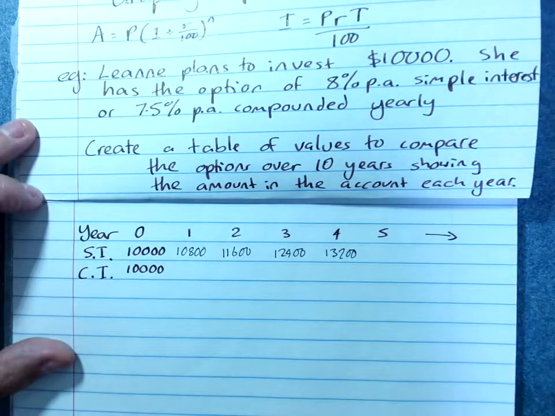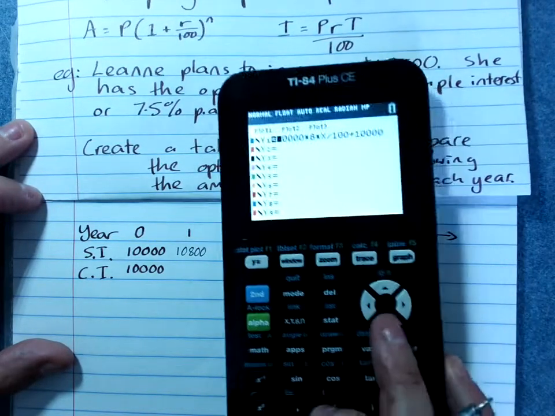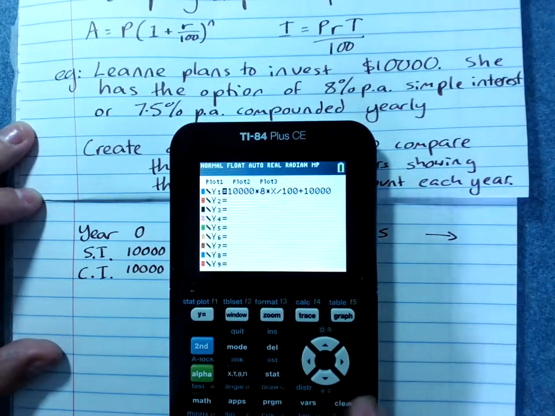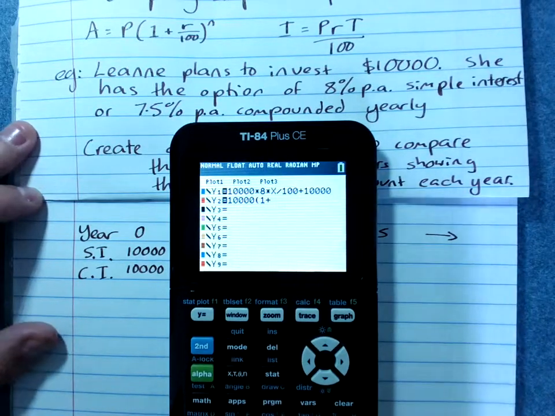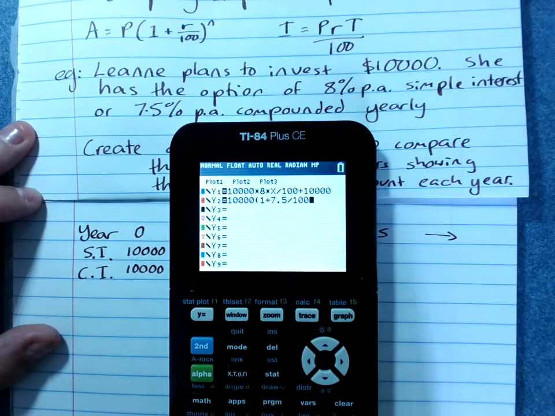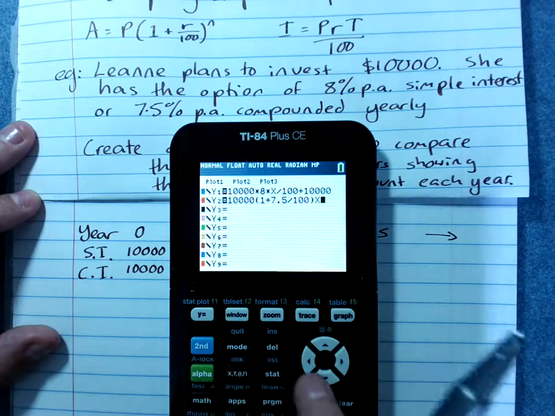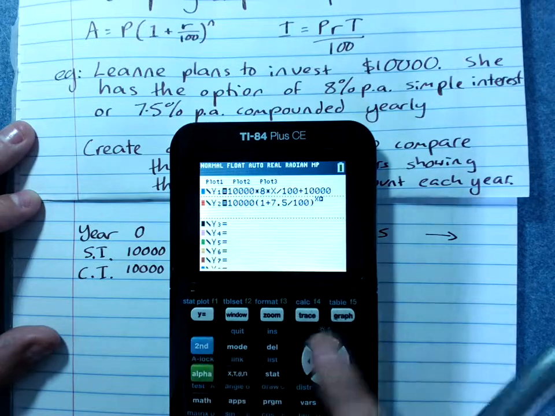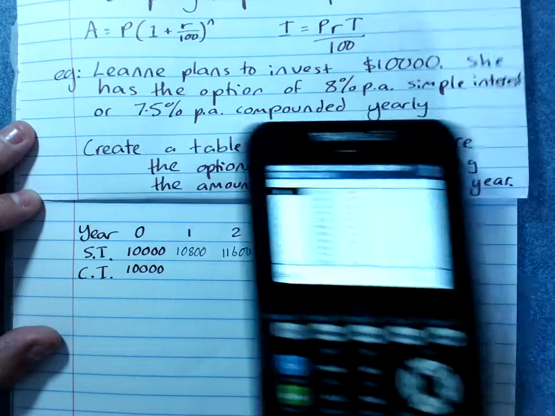For compound interest, you'd go back into y equals, and we can just put this one in the second option. So it's 7.5% per annum compounded yearly, so we'll use the compound interest formula. Principal is 10,000, outside of 1 plus the rate of 7.5 over 100, and time, which is what we're counting on as our x variable, is to the power x. If you hop into your table of values, then you'll see I've now got 2 tables of values, and this one is our compound interest.